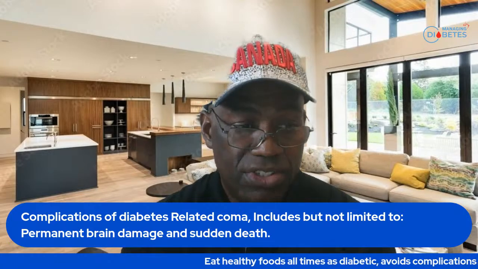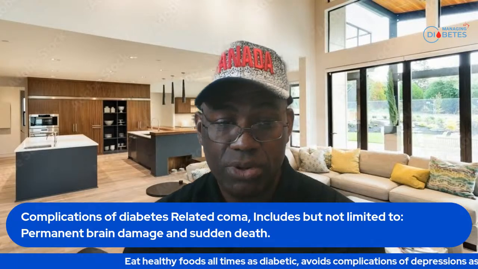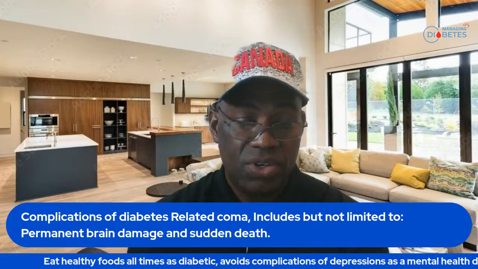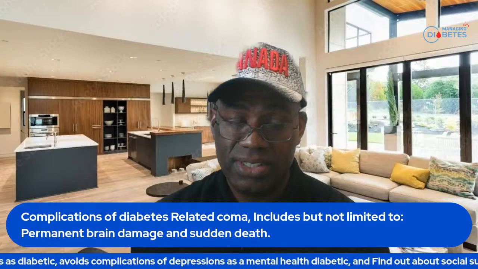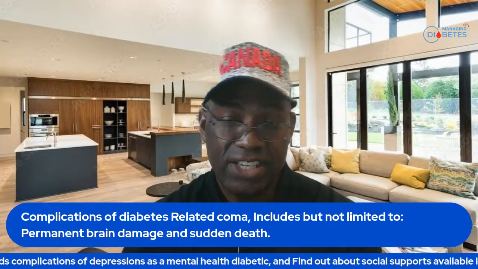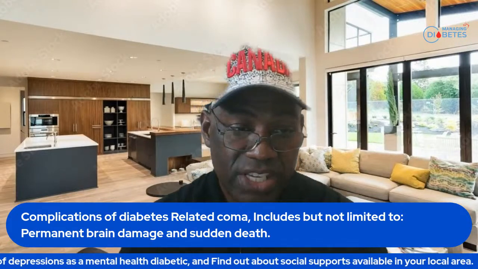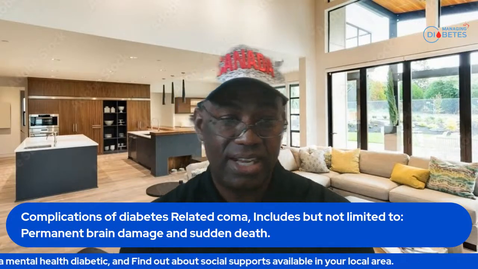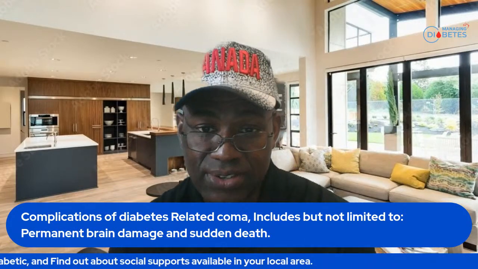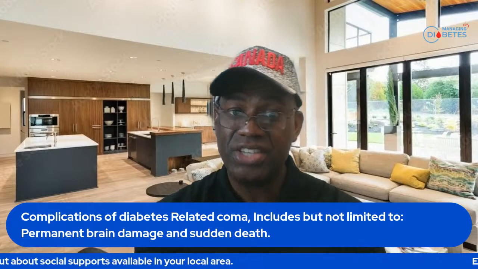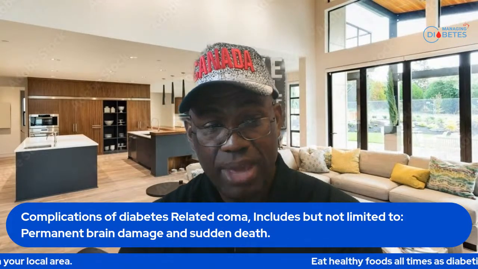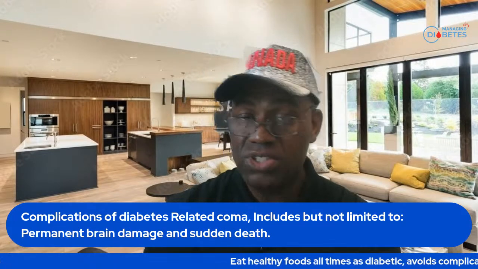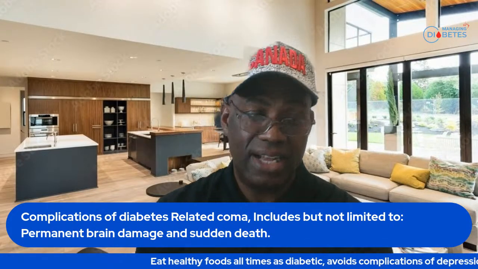Number four, check your urine for ketones. When your blood sugar levels are high, that's when you can find ketones. So check your urine for ketones when your blood sugar levels are high. If your blood sugar levels are high and you have ketones, it's very painful in terms of urination, or sometimes your urine is not going to come out in time. So make sure you check your urine for ketones when your blood sugar levels are high.